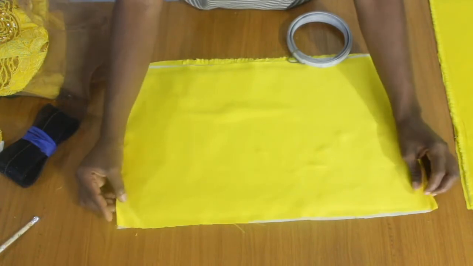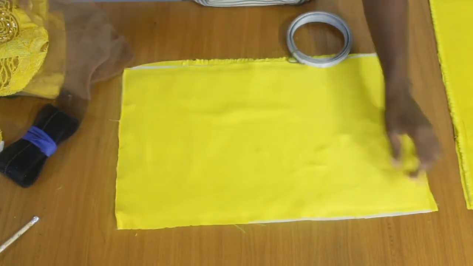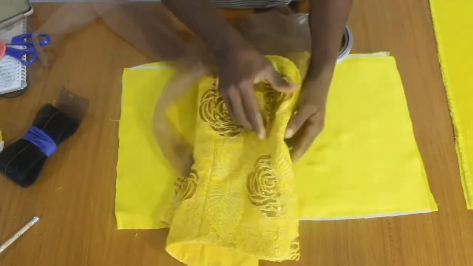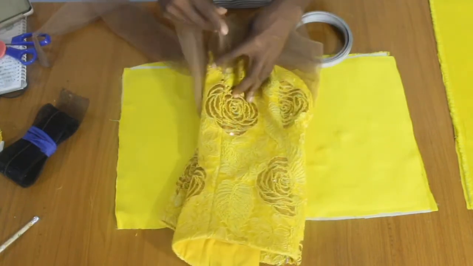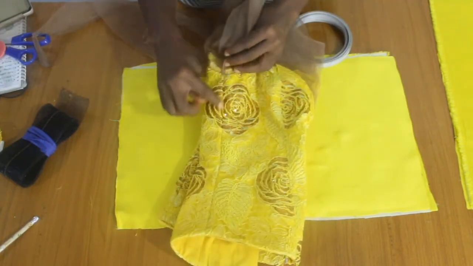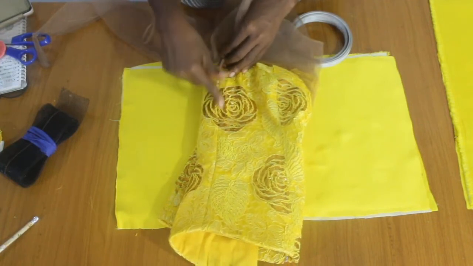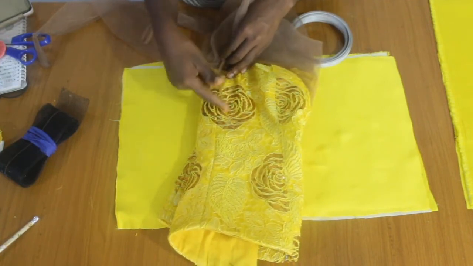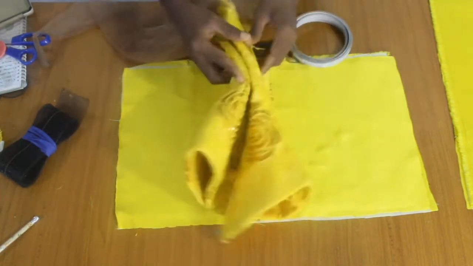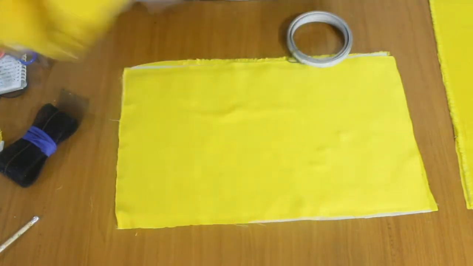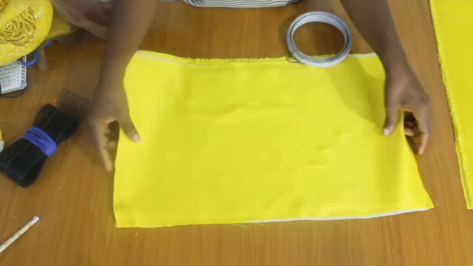Then when you're sewing it, like I told you guys, this sleeve can easily be put in immediately after your sleeves. It can be put into your side seams, or you can sew it on top. I don't want to put it into the side seams, so I'm going to be sewing it on top, at the front and at the back. The good thing about it is that it's flexible.